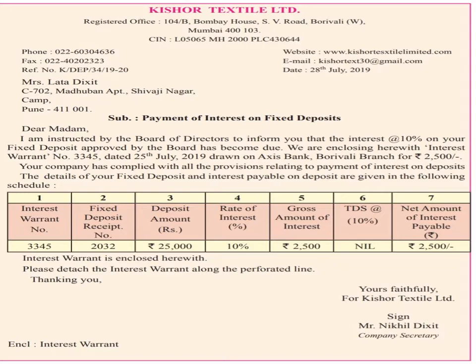Students, as you all know, deposit is borrowed capital. Depositors get interest as a return on their investment of money in deposit. Thus, this letter is sent by a company to the depositor when interest on deposit becomes due.